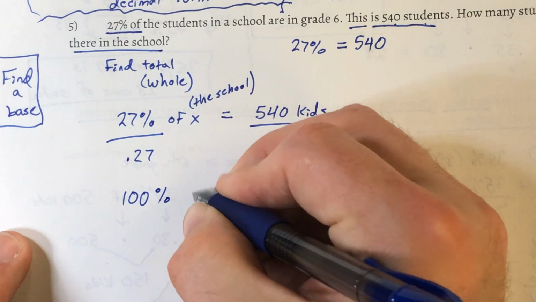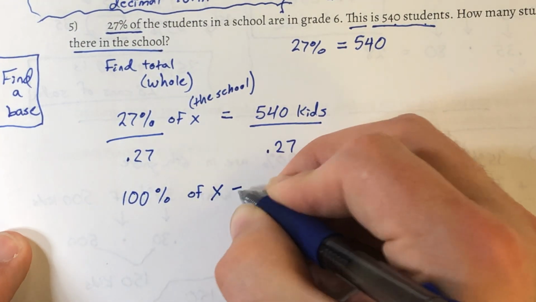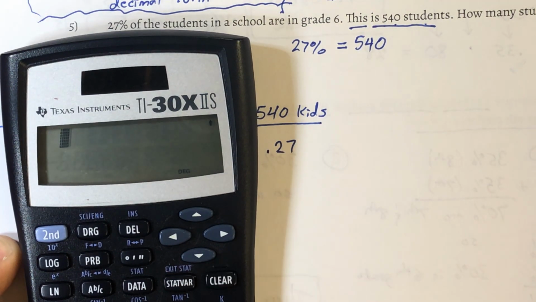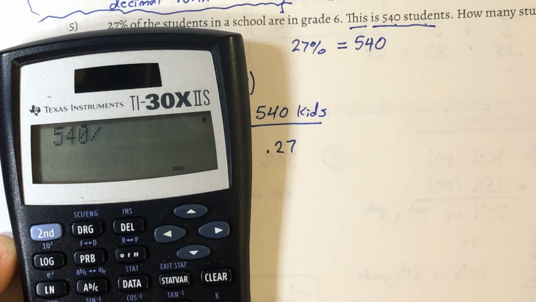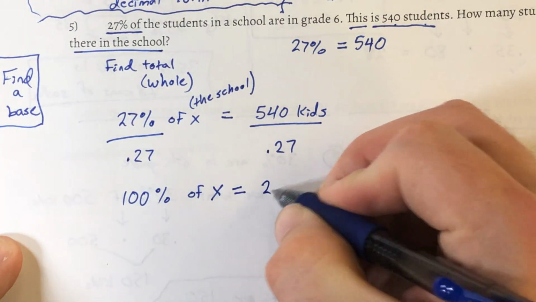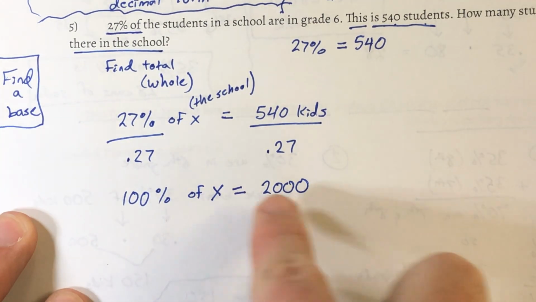So 100% of the school equals, let's find our answer. 540, top divided by bottom. 540 divided by 0.27, meaning 27% in decimal form, I get 2,000. So 100% of the school is 2,000.